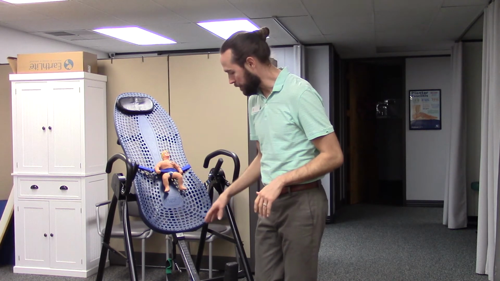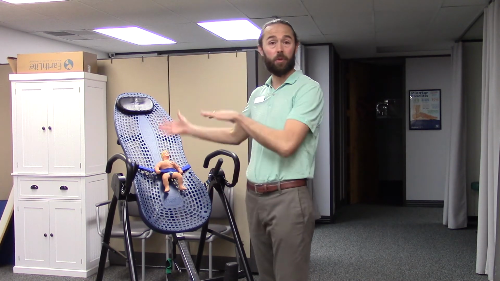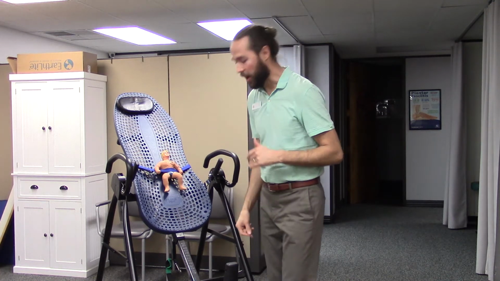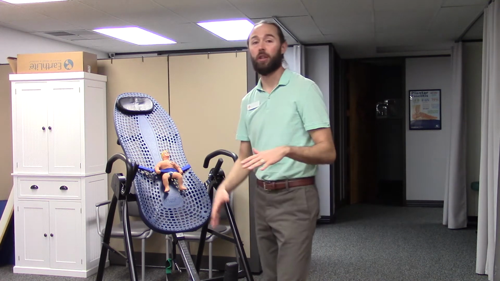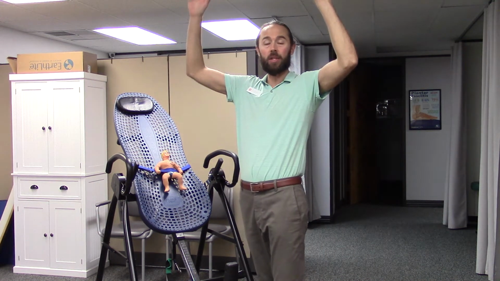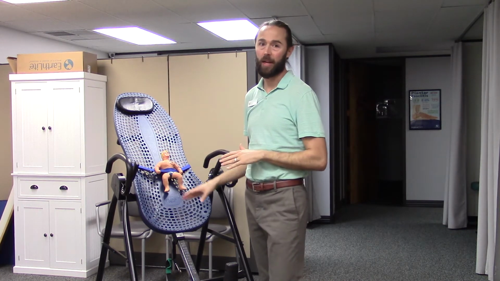So usually what I do for people in the clinic is I put them on the table. I'll show them how far I'm going to have them go back just so they can see it, because oftentimes you'll feel like you're going back farther than you actually are. And then I'll put them on the table and I'll help them tip back. Usually I'll instruct them to raise their arms just to start offsetting their balance and tipping back slowly. I'll make sure they don't go back too fast.